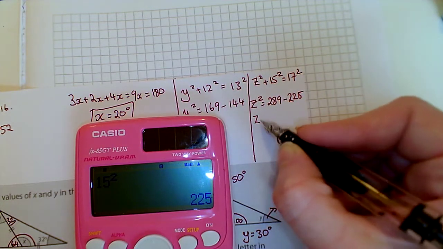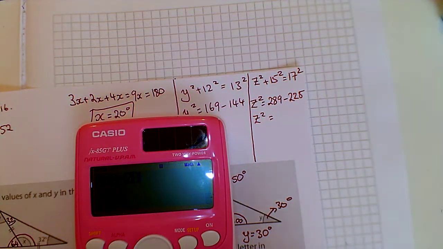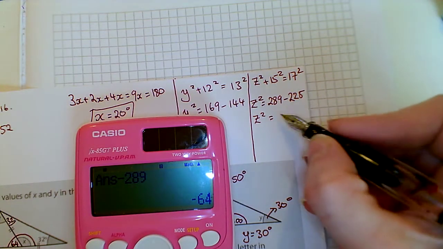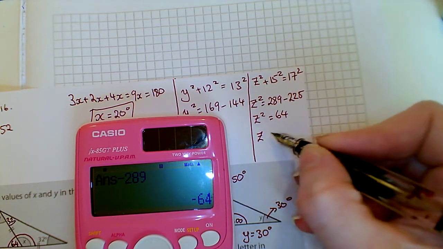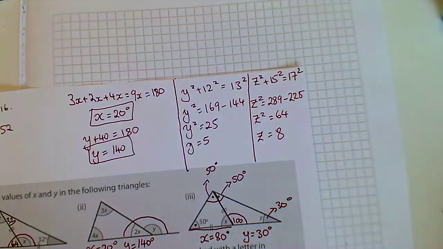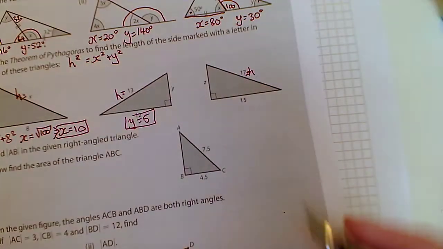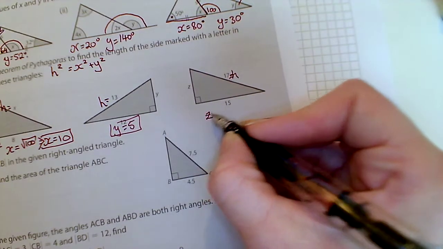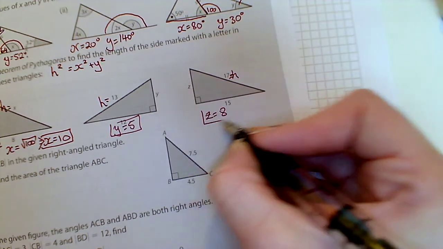225. So z squared, 289, is 64, and z is equal to 8. So they all worked out nicely, and they won't always, but they did in this case. So z is equal to 8.